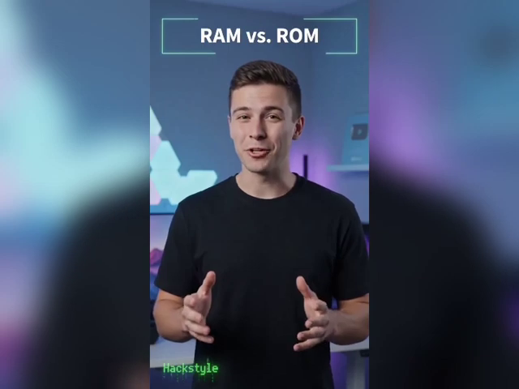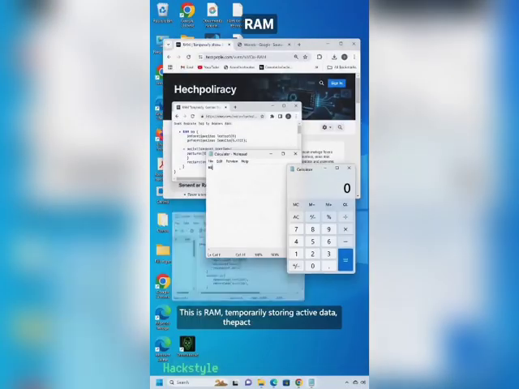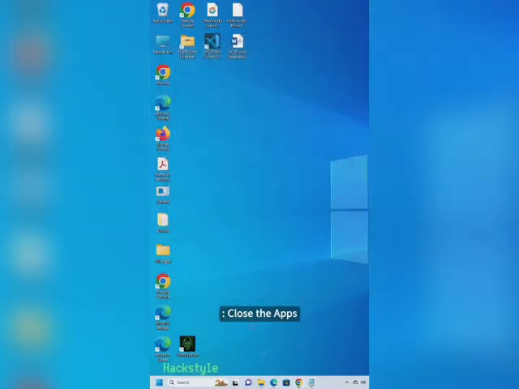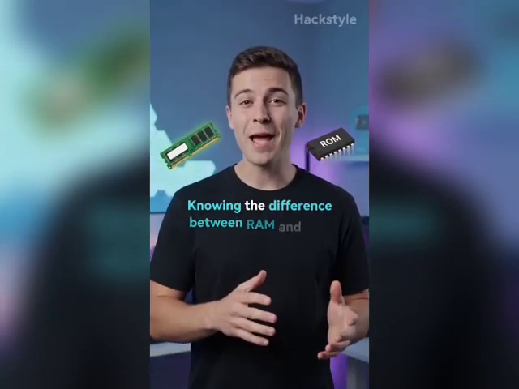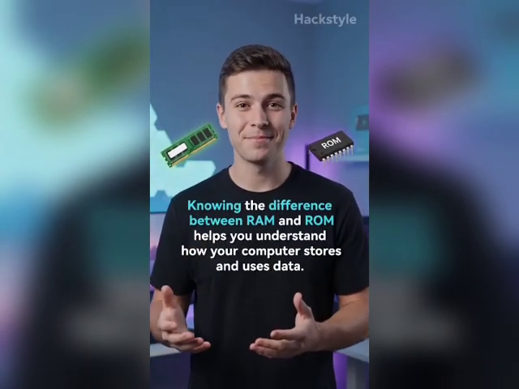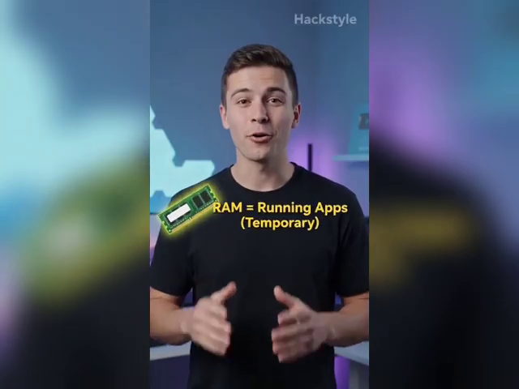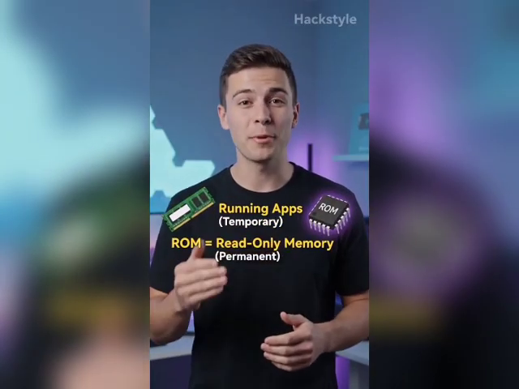RAM and ROM sound similar but have very different jobs. RAM temporarily stores data. Data in RAM is erased. ROM starts the computer. RAM is temporary, while ROM is permanent. Pro tip, easy to remember. RAM is for running apps, ROM is permanent memory.